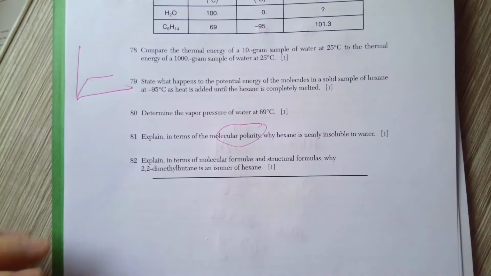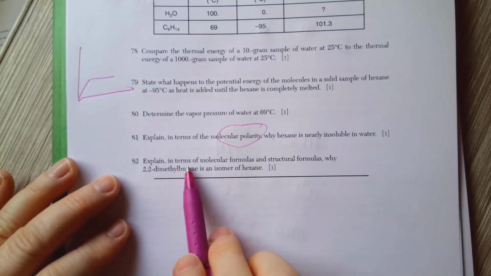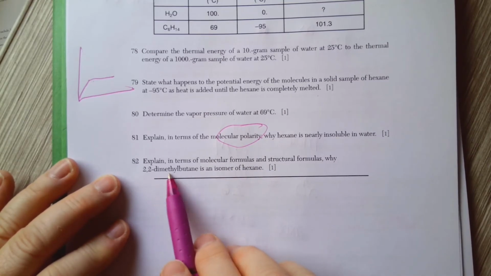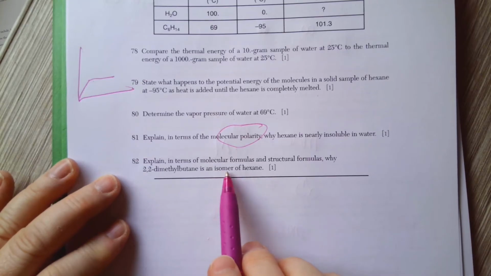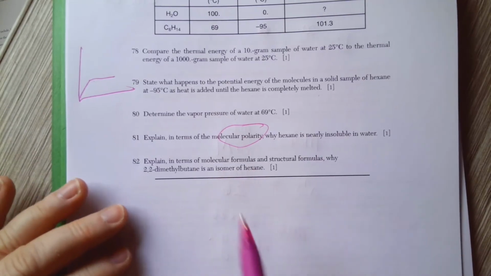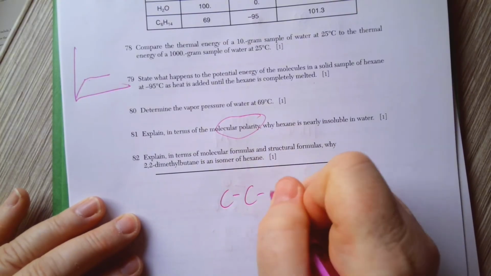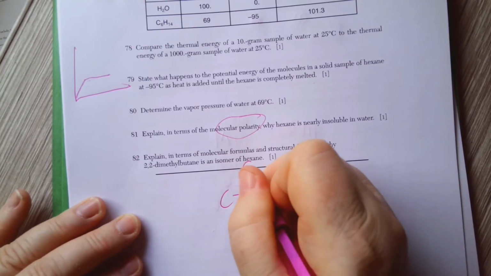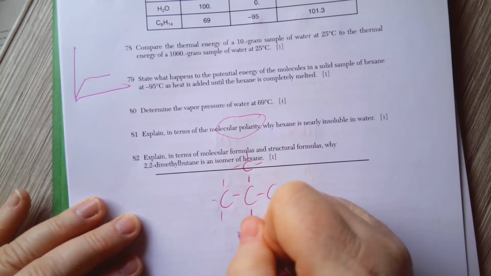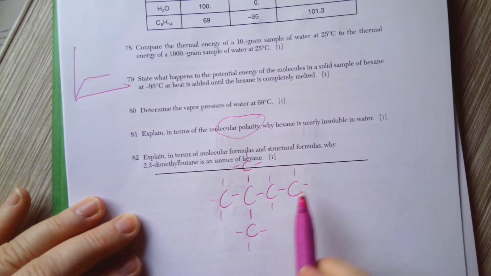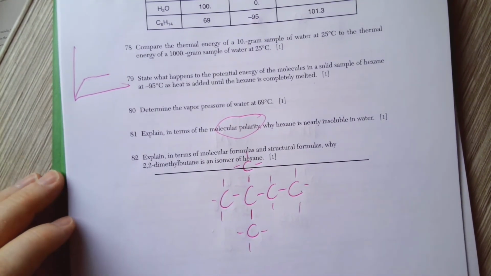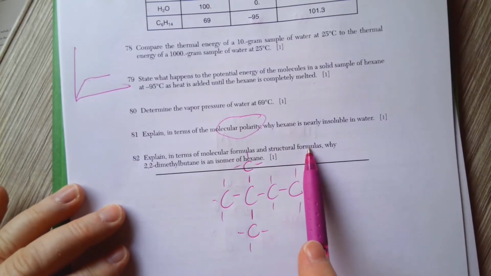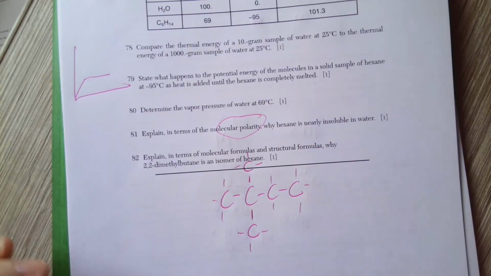All right, now we're on to 82. Explain in terms of molecular formulas and structural formulas why 2,2-dimethylbutane is an isomer of hexane. So I could draw it, so let's draw butane. That's 4. 2,2-dimethyl means I have a methyl group on carbon number 2. All right, so how many total carbons do I have? I have 6, just like if I had hexane. So I have to talk about molecular formula and structural formula. This is truly just a definition question.